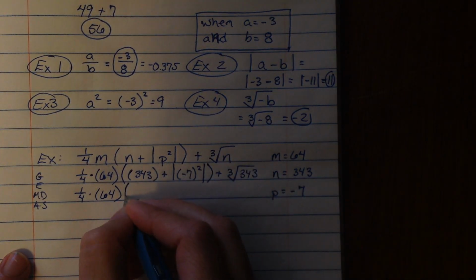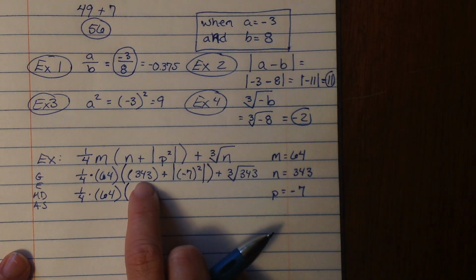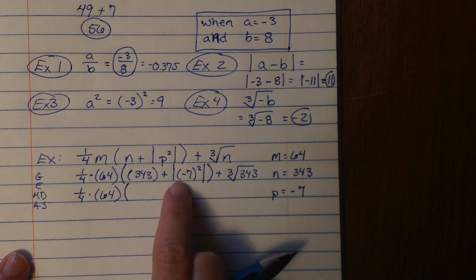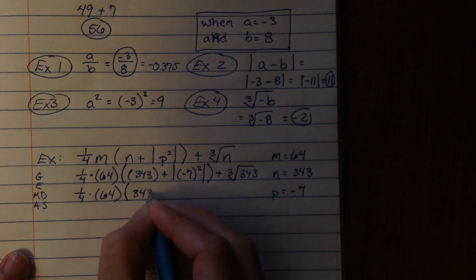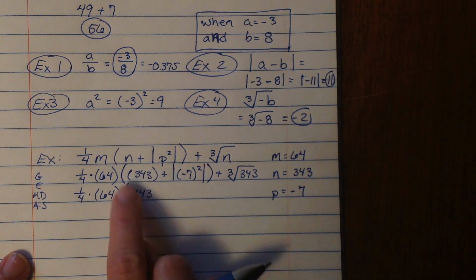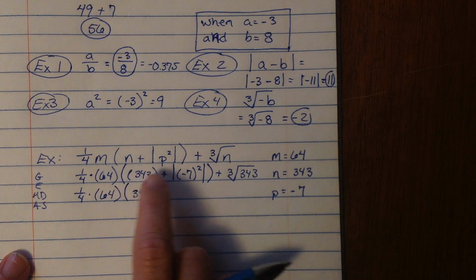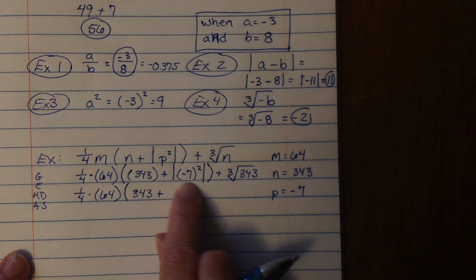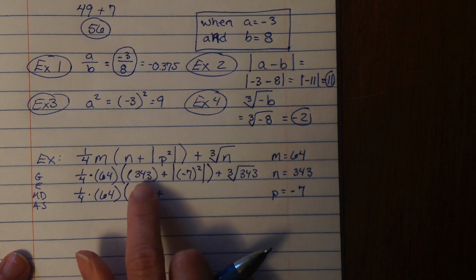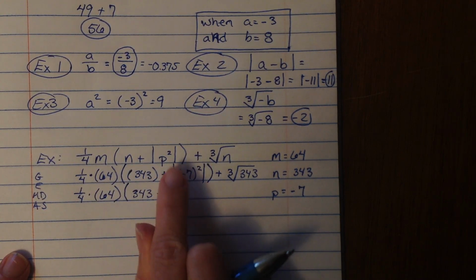Well, inside of this set of parentheses, there's multiple things to do. We've got 343 plus, but then we've got all of this. So I'm not going to worry about my 343 just yet. I'm just going to copy it down. I'm not even going to put it in parentheses because it's kind of like doubling the parentheses here. 343 plus, I'm going to worry about this part first because there's nothing to work out inside the parentheses until I know what this is equal to.